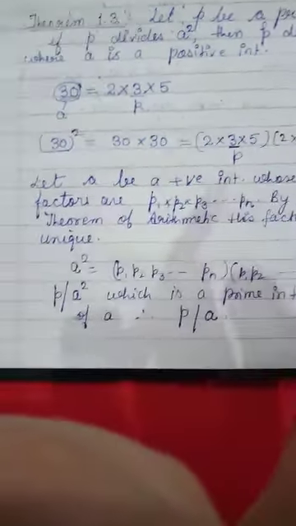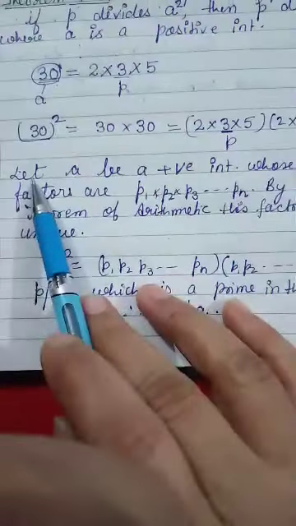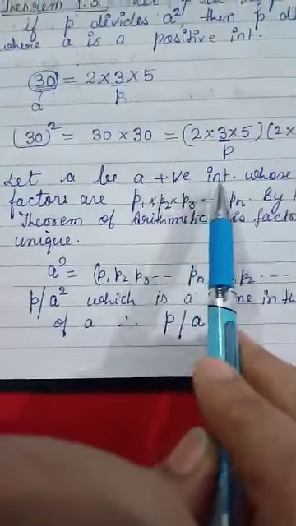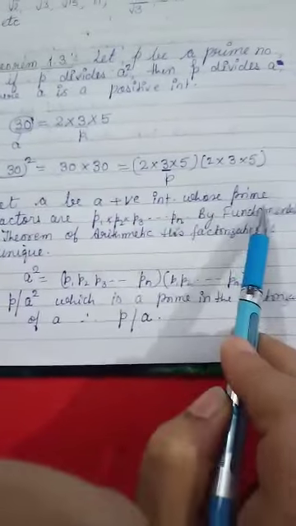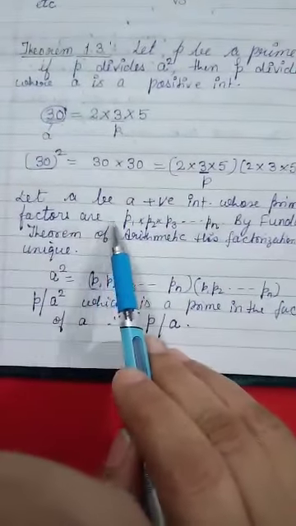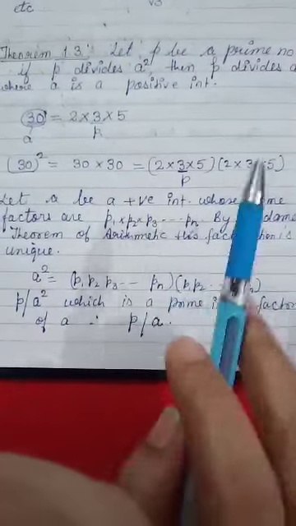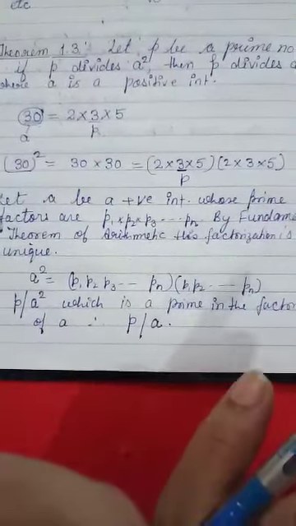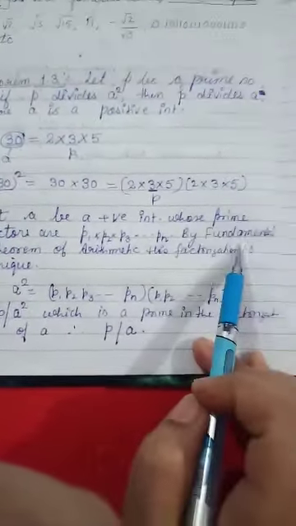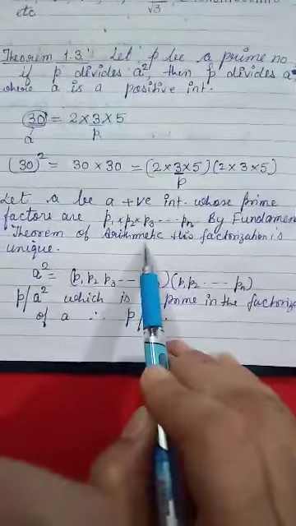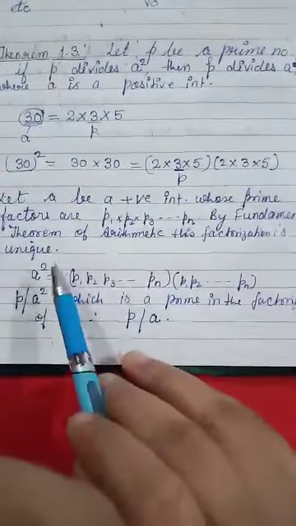So now start the proof of the theorem. Let A be a positive integer whose prime factors are P1, P2, P3 and so on up to Pn. कोई भी n prime factors हो सकते हैं. और by fundamental theorem of arithmetic this factorization is unique.